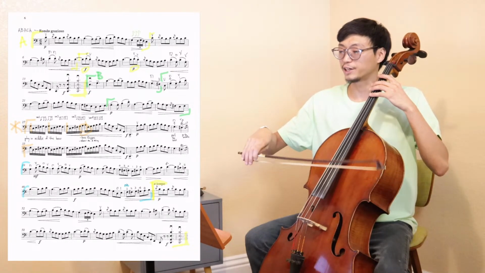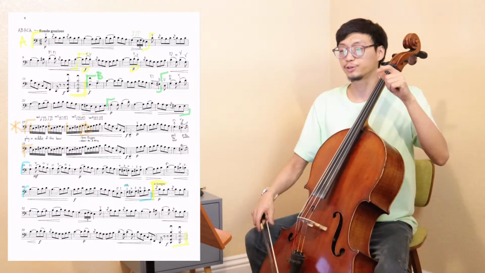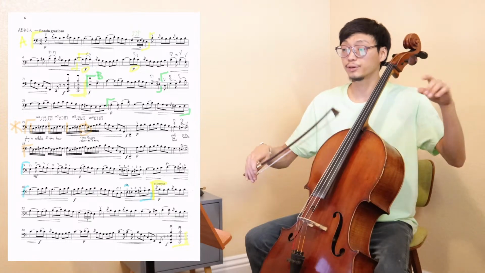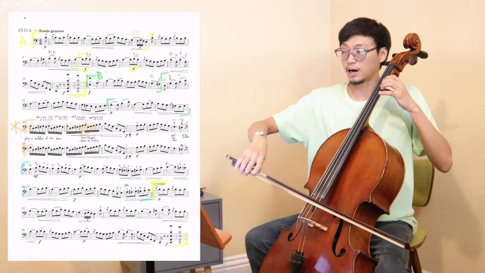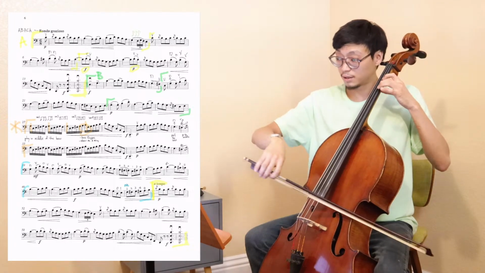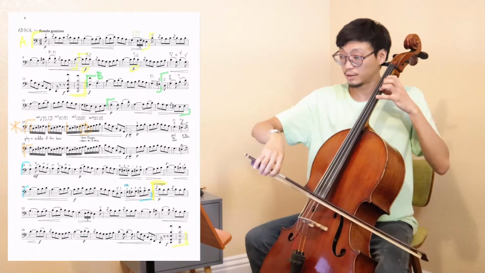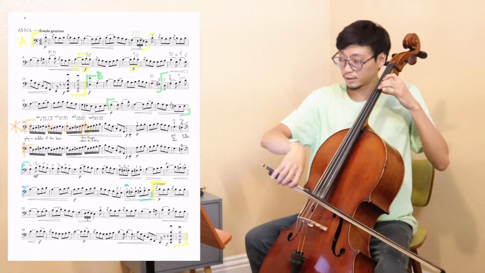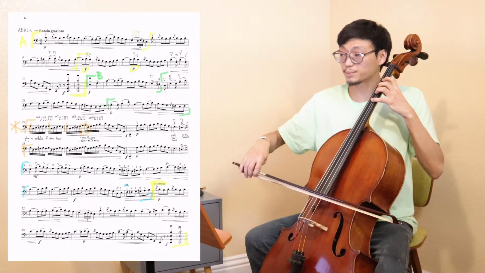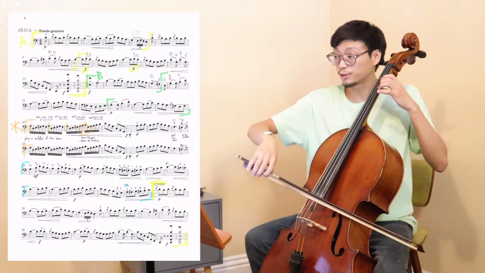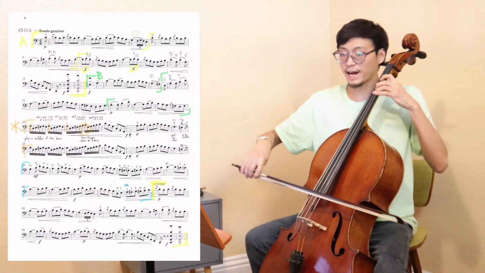From the green phrase, from the top, slightly under tempo, but we'll play it all. 1, 2, 3, 4, 5, 6. 1, 2, 3, go. Piano, let's bow. 2, 3, and relax.